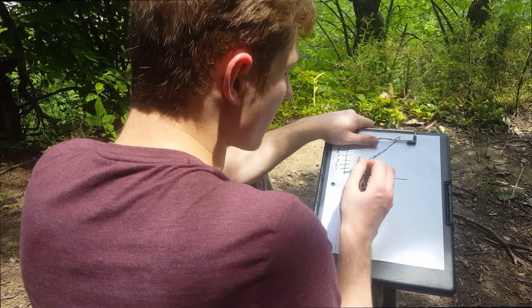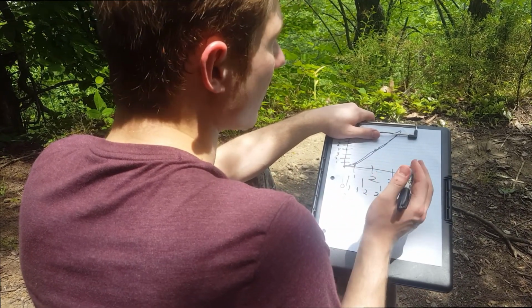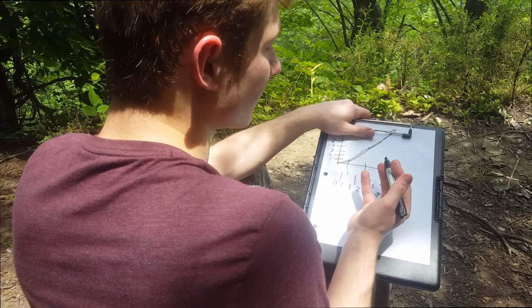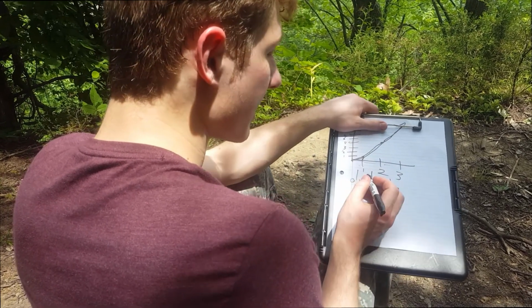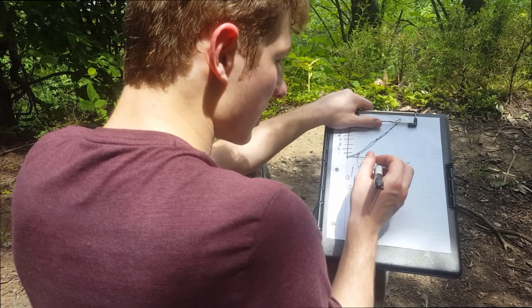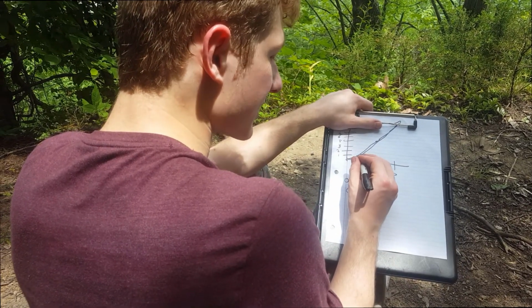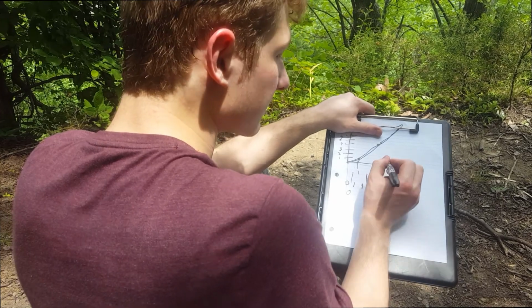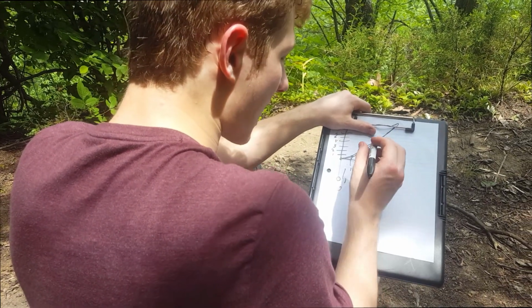The height of each rectangle, of the 3 rectangles, would be the y value of the leftmost x point of each rectangle. So for this rectangle, the leftmost x value is 0, and that height is 0. For this rectangle, the leftmost x value is 1, and that height is 1. For this final rectangle, the leftmost value is 2, and that height would be 4.